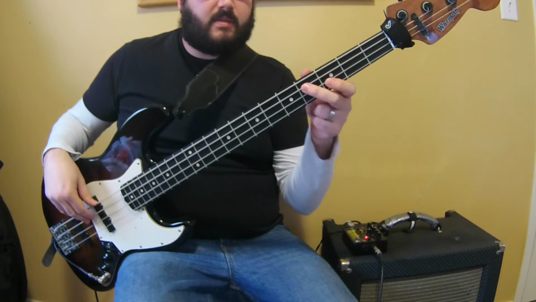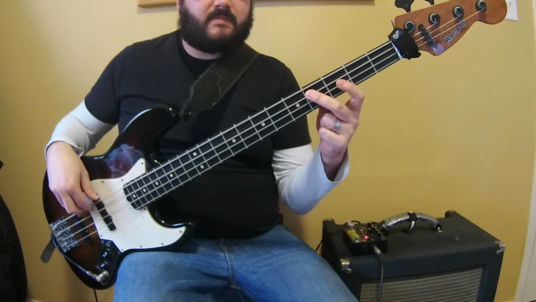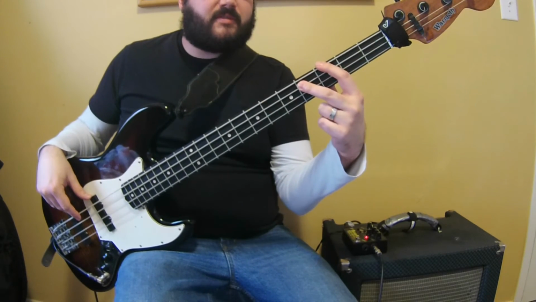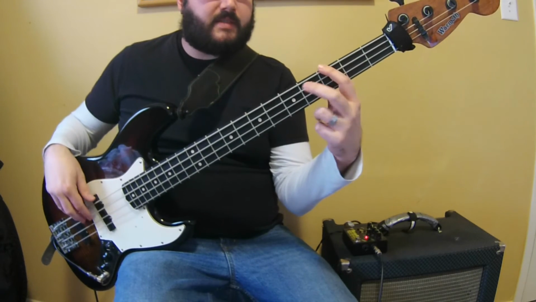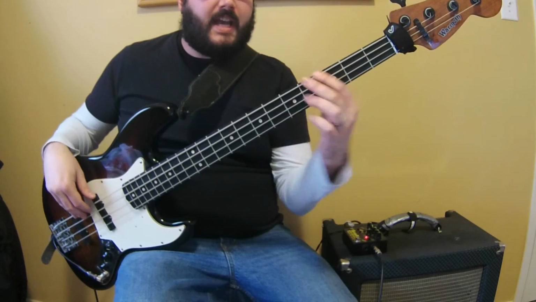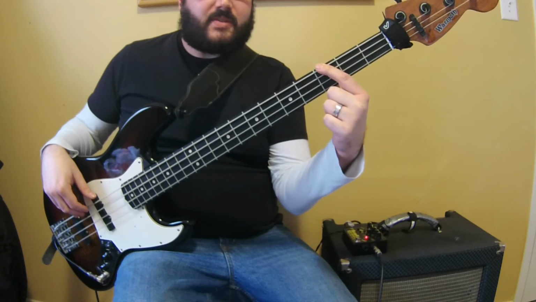So we're going to start right on the 4th fret of the A string. We're going to hit that once, down to the 3rd fret of the E string. That's 4, 3, 3, 3. And you're almost always going to be returning to this 3rd fret of the E string for 3 hits.